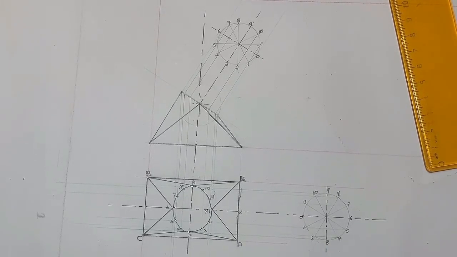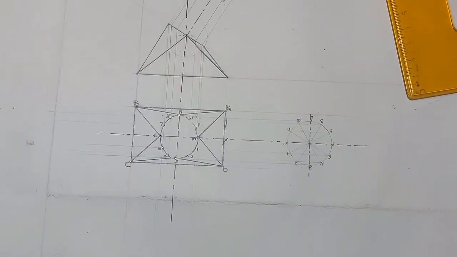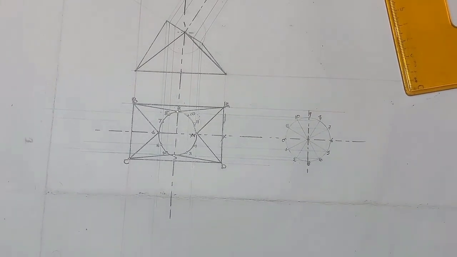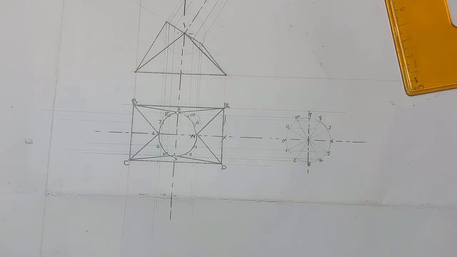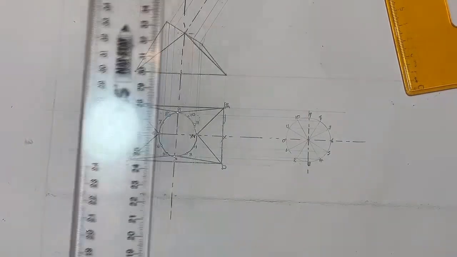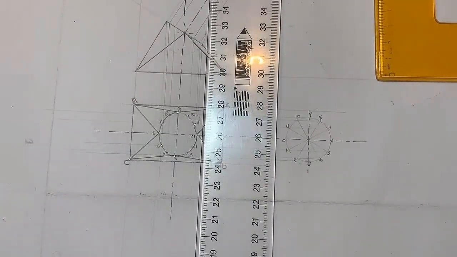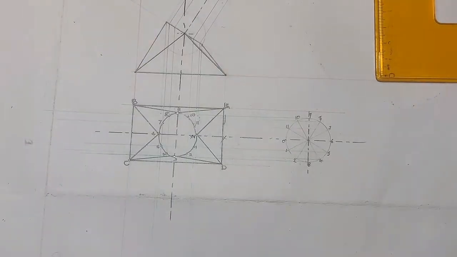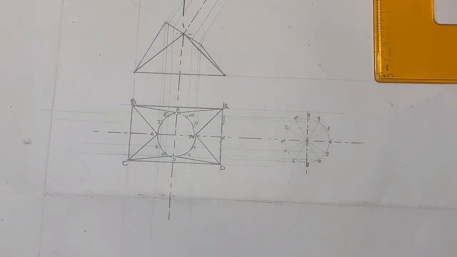Now they start to develop. So I normally say I start right opposite to the what? To the cutting plane. That's where I start. Right opposite to the cutting plane. So I can just extend. Even if I don't extend, just here, I believe my development is going to fit.